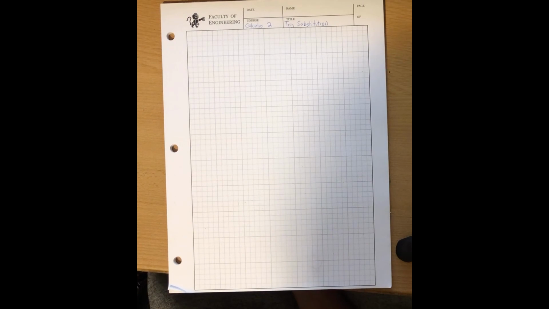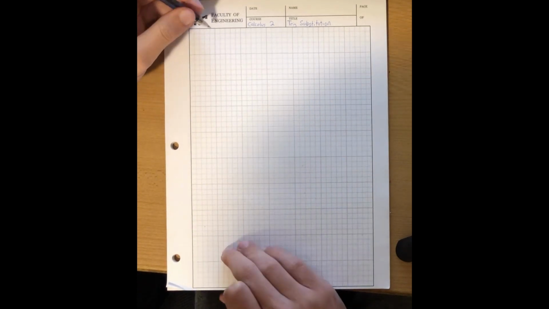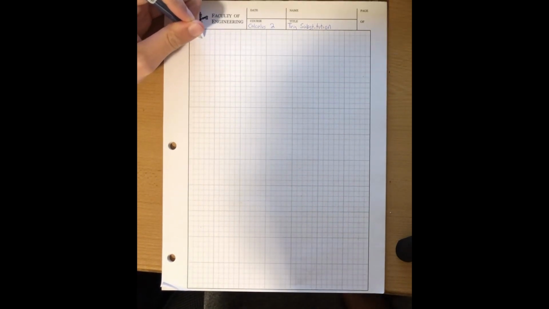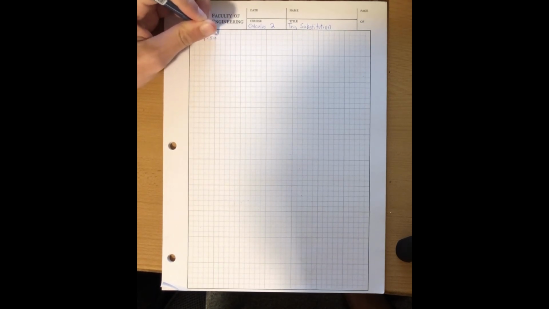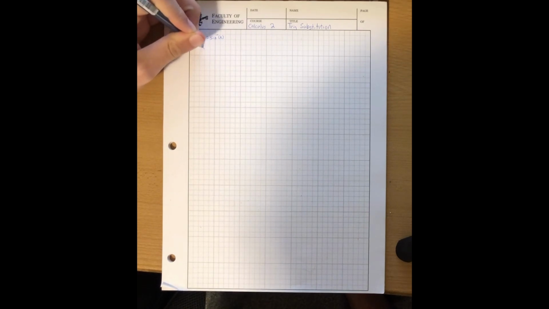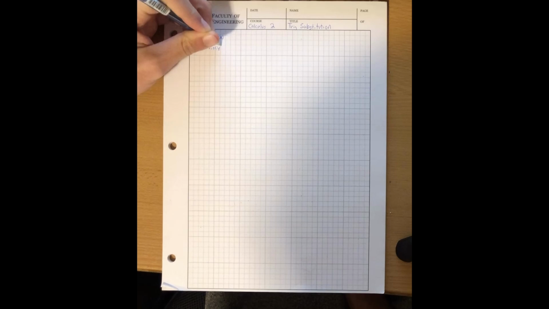But to start everything off, I'm first going to do the derivative of arc sine of x, by implicit differentiation. So if y equals arc sine x, we know that x equals sine y.